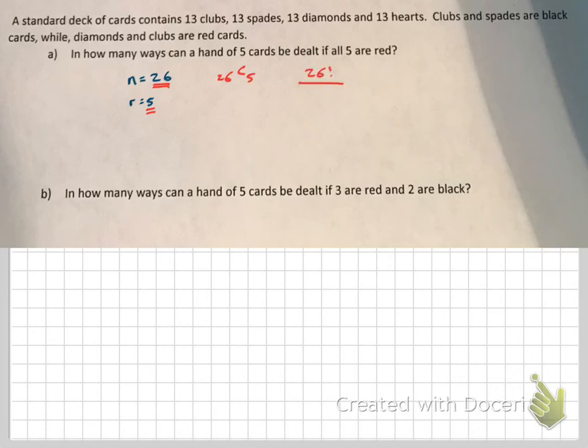26 factorial over 26 minus 5 factorial, 5 factorial. Simplify that: 26 factorial over 21 factorial, 5 factorial. These numbers aren't going to be as big, so it's going to be nice. That means 21 factorial goes away in our numerator, so we're only left with 26, 25, 24, 23, 22. And in the bottom we have 5 factorial, which is 5, 4, 3, 2, 1.